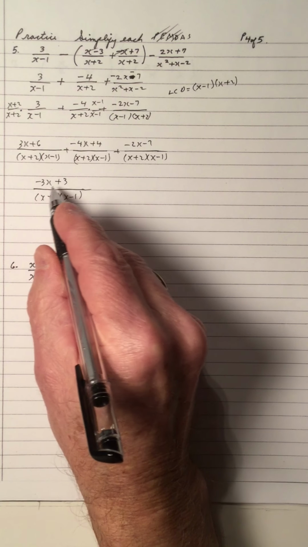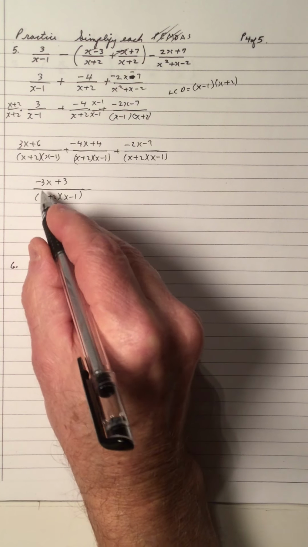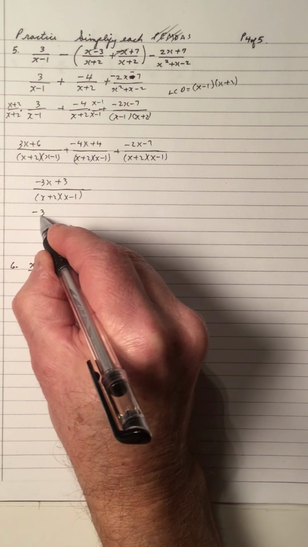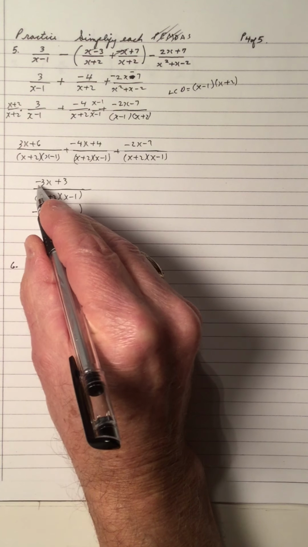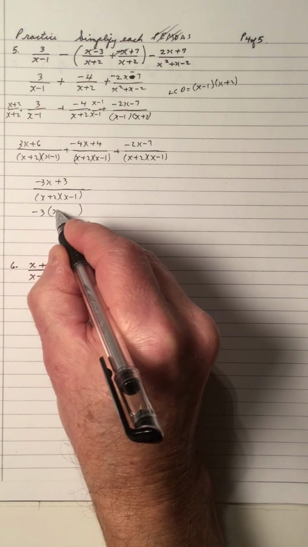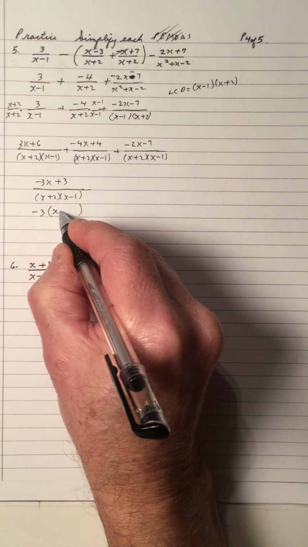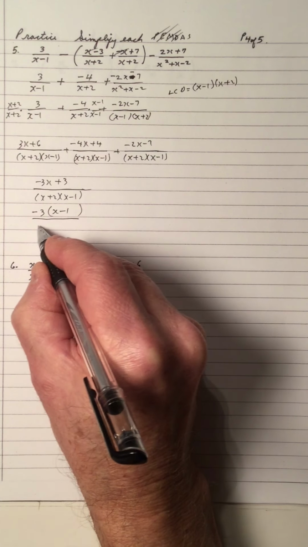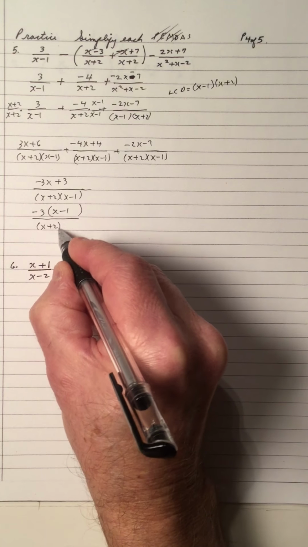And do I see a GCF? I see not only a GCF, but I take out the negative 3. Negative 3x divided by negative 3 is x. Positive 3 divided by negative 3 is negative 1. Write down your denominator.